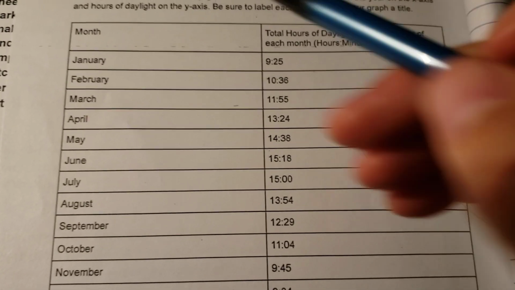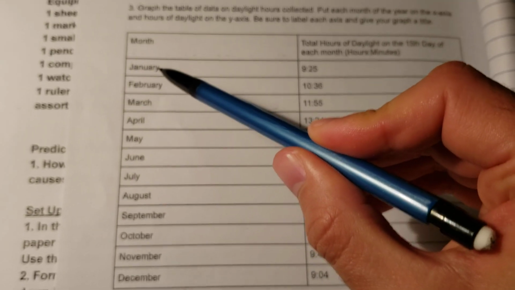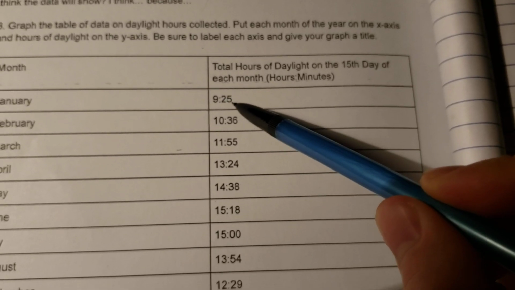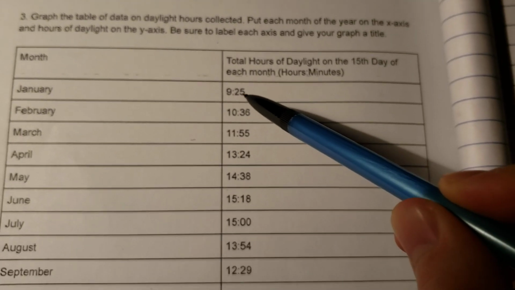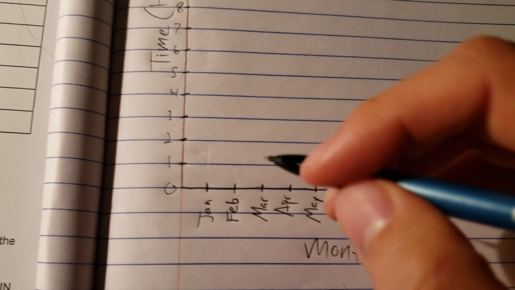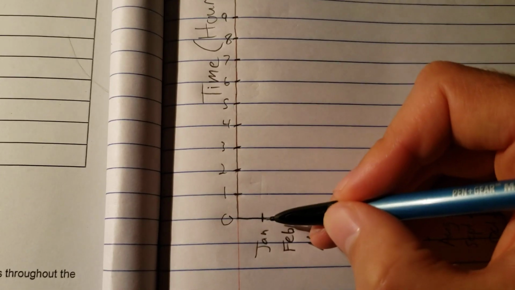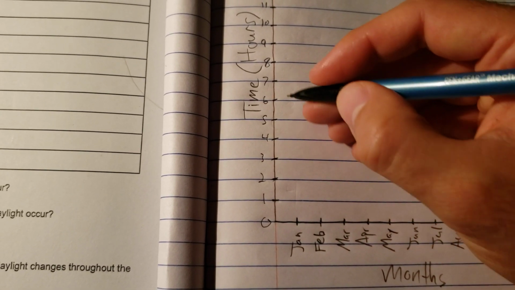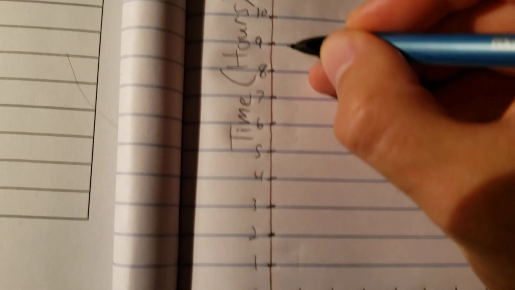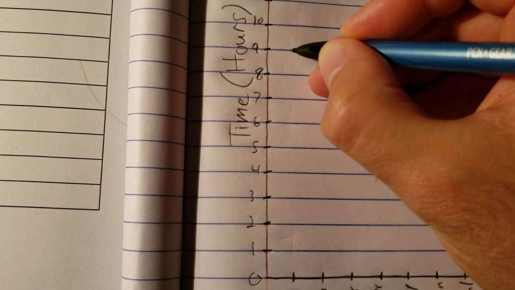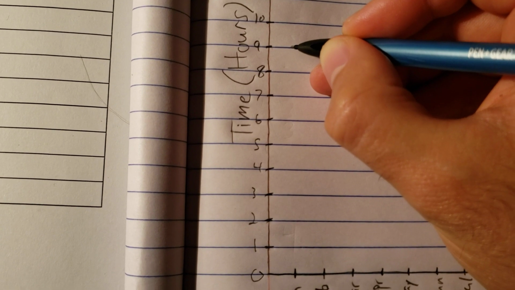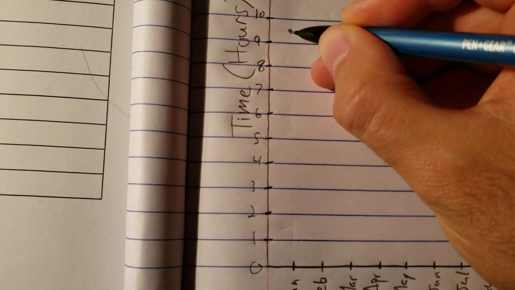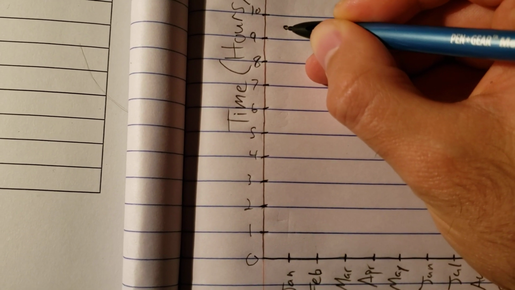Okay, so January we will do first. January: 9 hours and 25 minutes. So we go here on the January axis, and then we go all the way up to 9 hours. Then we kind of just have to eyeball it. We know that 25 minutes is about halfway between 9 and 10 o'clock. So I will draw my first point right here. Okay, a nice, good point.